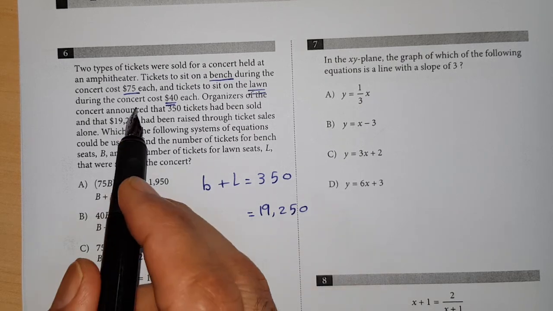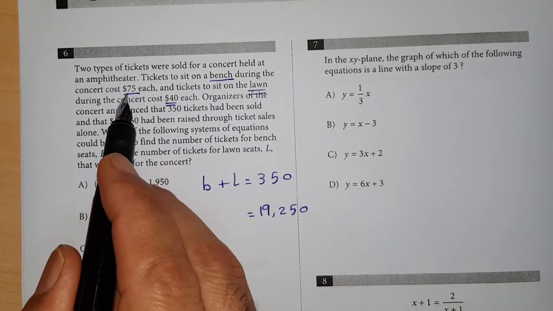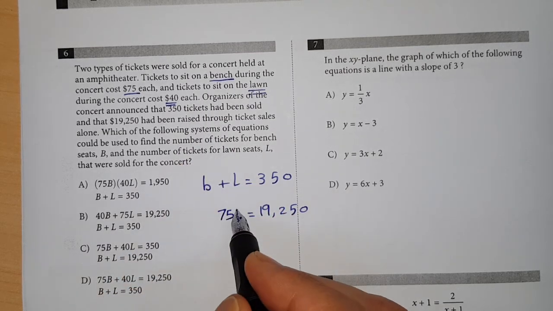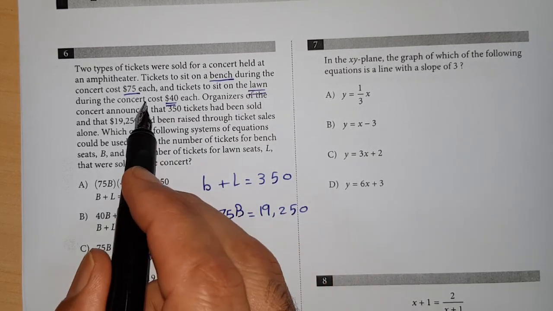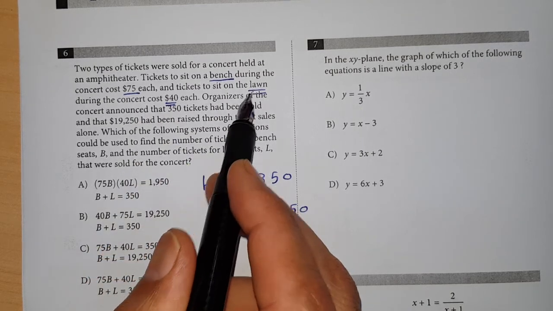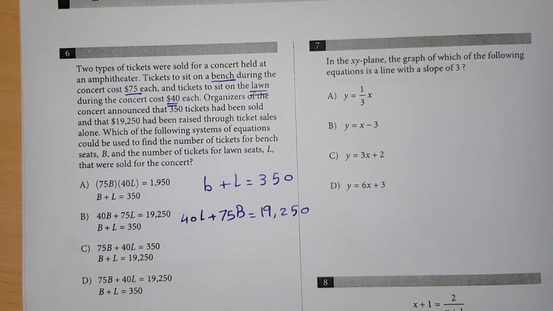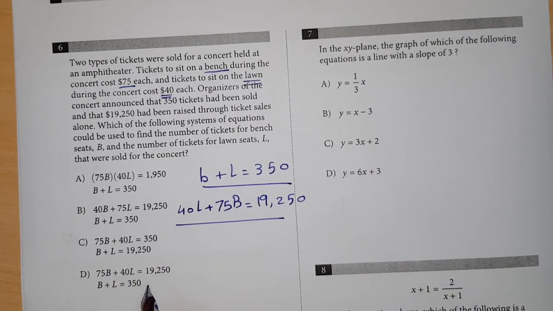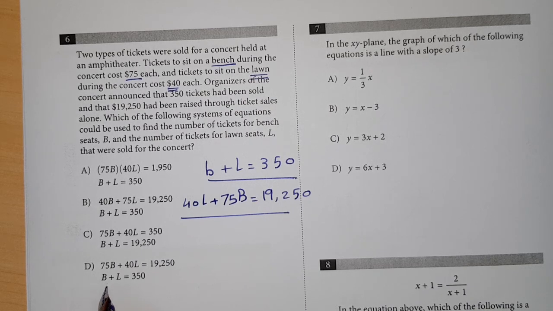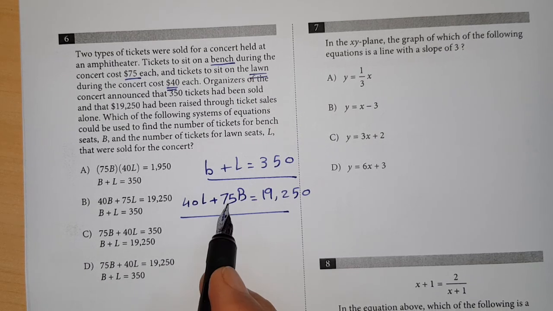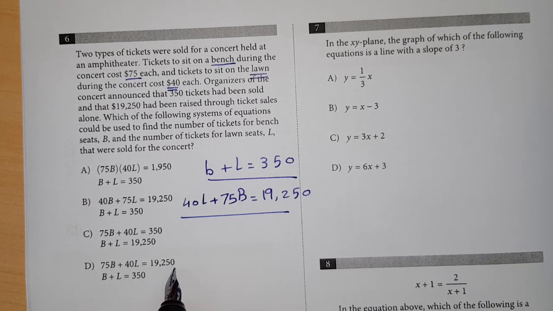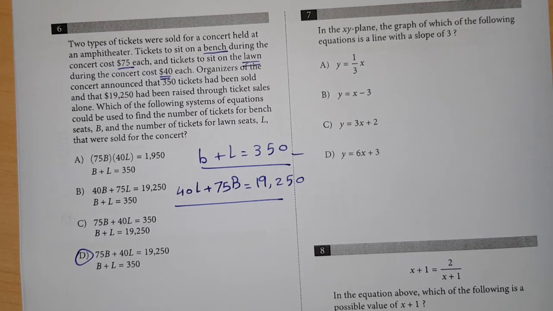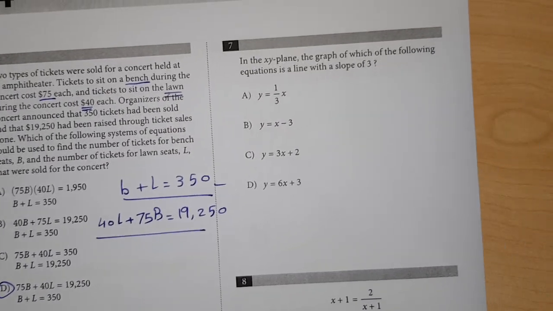19,250 from what? From selling tickets at 75 times the number of bench tickets, b, plus 40 for the lawn, 40l. These are the two equations that summarize the situation. The best answer here, where is it? Here: 75b plus 40l equals 19,250, and l plus b equals 350, the first one. So D is the correct system of equations that summarizes the question.